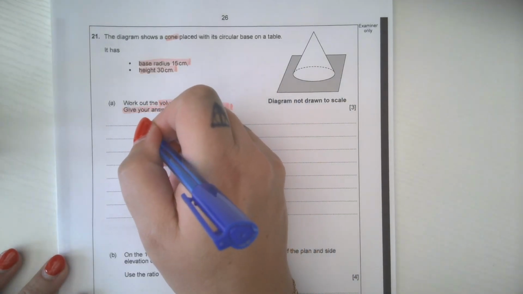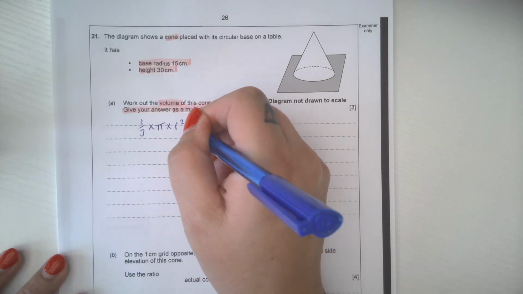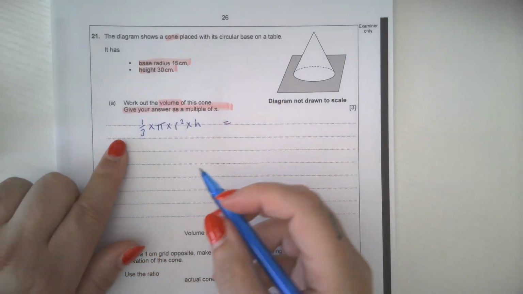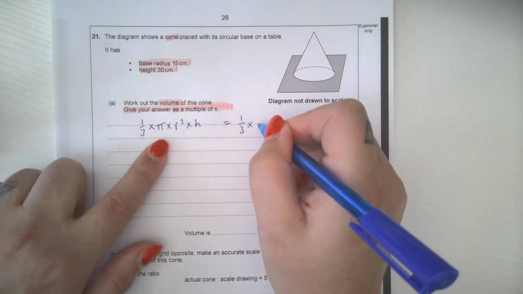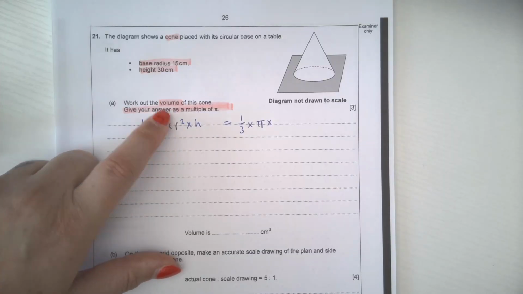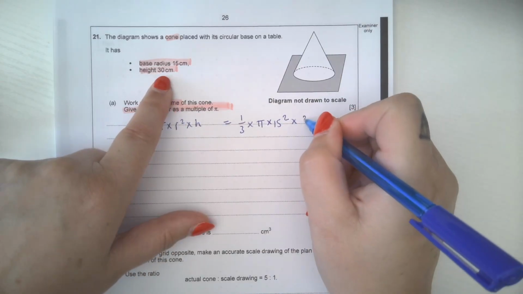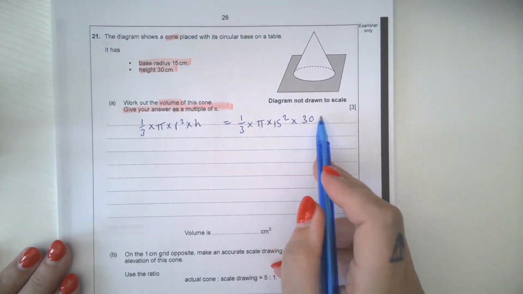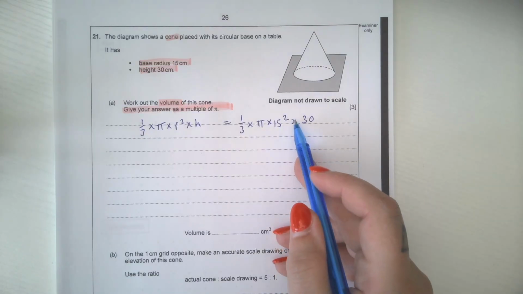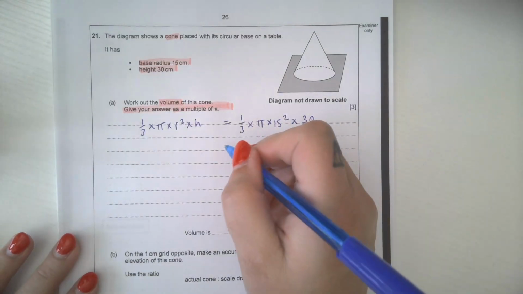Okay, volume of the cone. We need to do 1/3 multiplied by pi, multiplied by the radius squared, multiplied by the height. So let's substitute in what we know. We have 1/3 multiplied by pi, multiplied by the radius squared, which would be 15 squared, multiplied by the height, which is 30. You're going to get your first mark, guys, for substituting in the values that you know to the formula for the volume of a cone. Now we're going to do a little bit of simplifying.